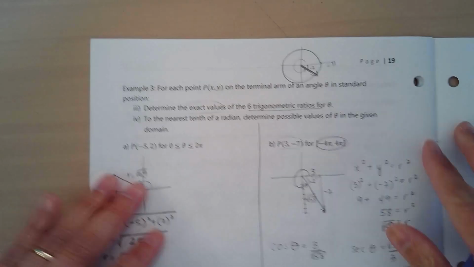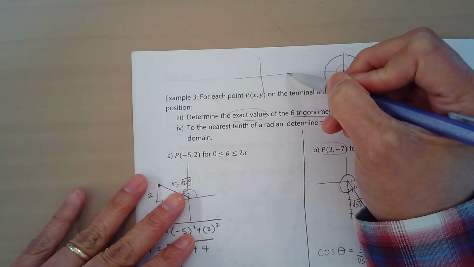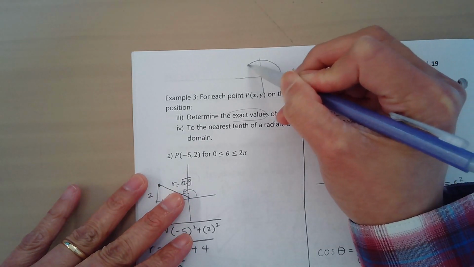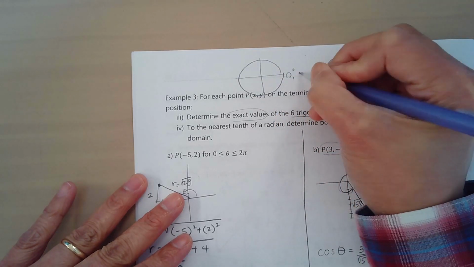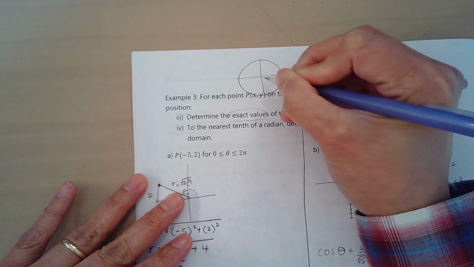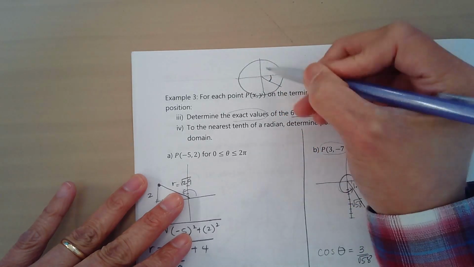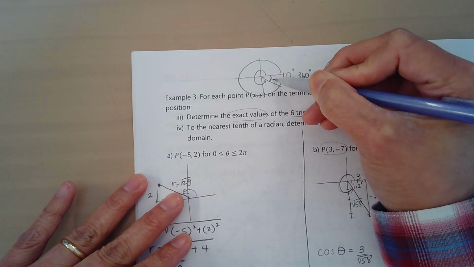Now, I'm pretty sure you remember this. If it's degrees, you go from 0, 180, 360, right? So if you know this reference angle, then from here to here would be 360 minus that.